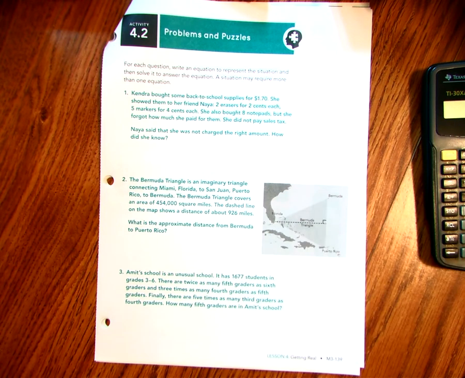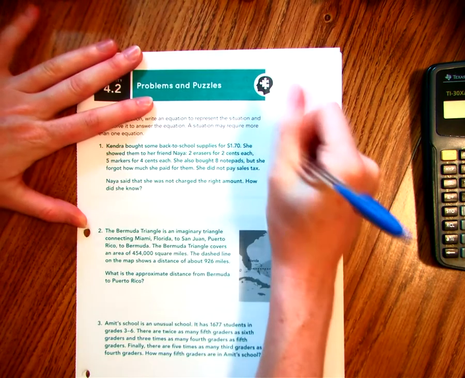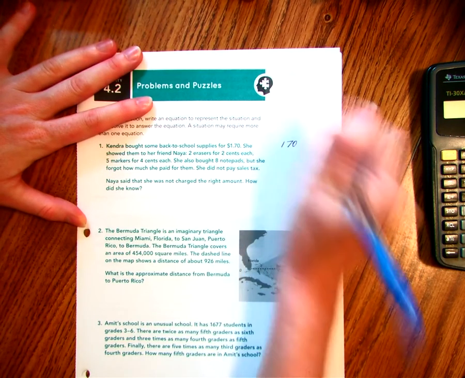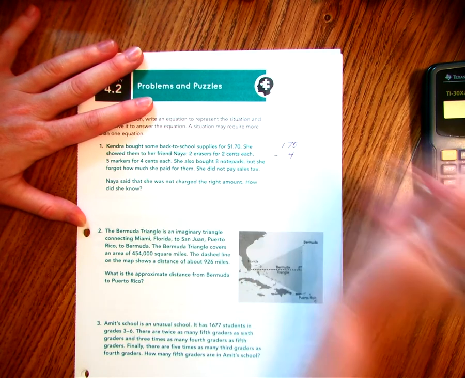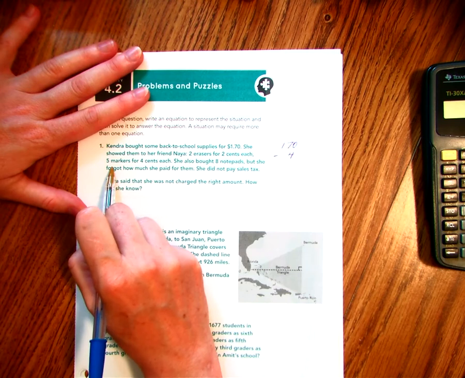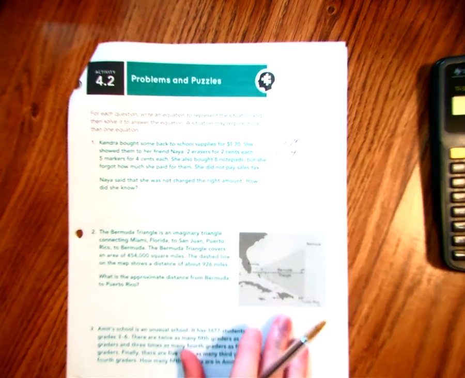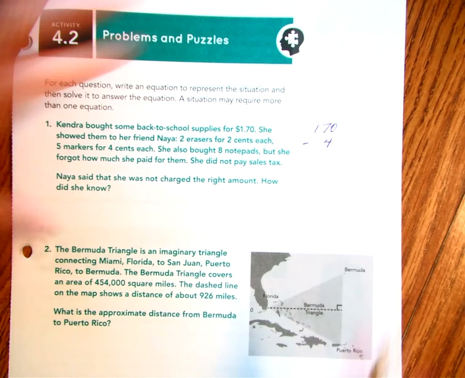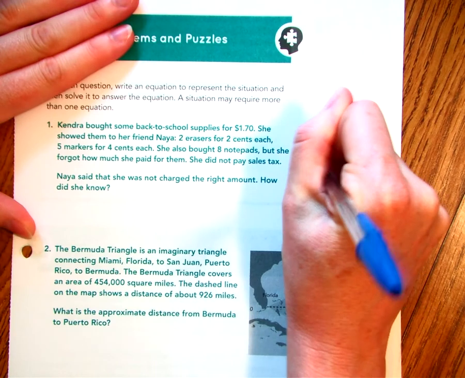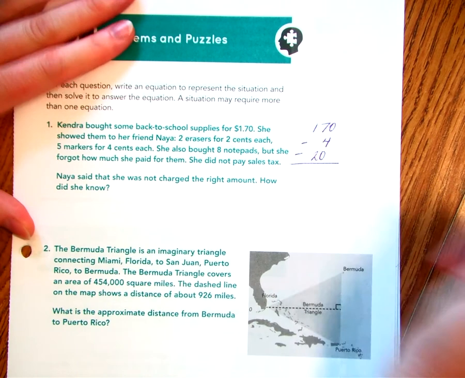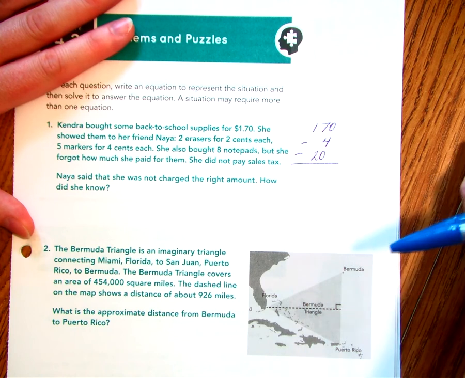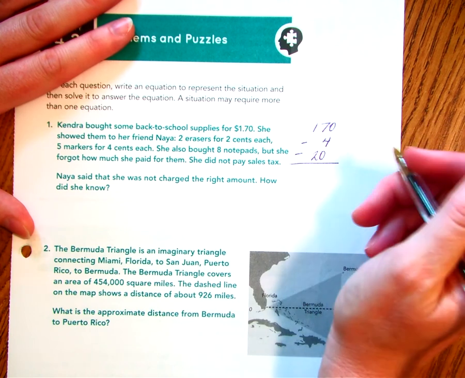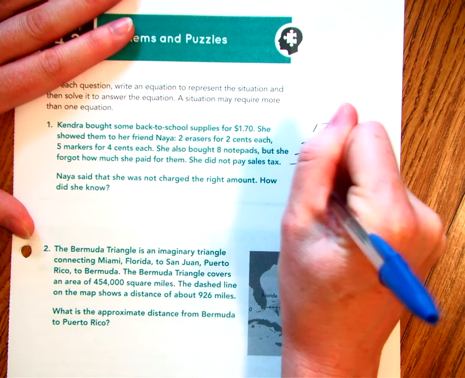Here's how we can attack this problem. $1.70 is 170 cents. She's got 2 erasers for 2 cents each, so that's taking away 4 cents. She's got 5 markers for 4 cents each, so that's going to take away 20 cents. So altogether, we're going to take away 24 from 170. That is going to get you 146.